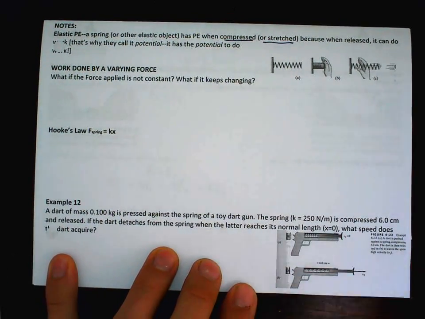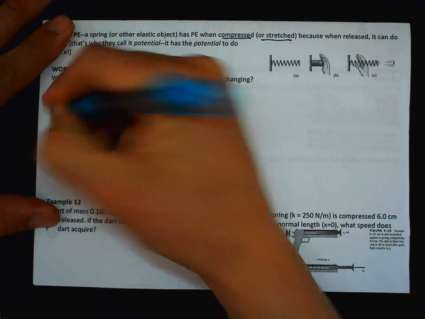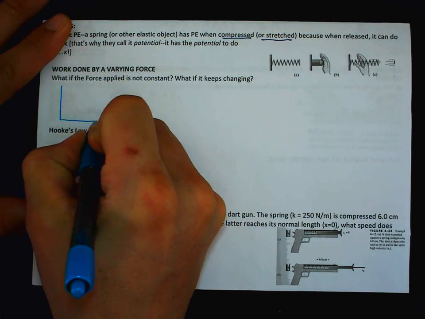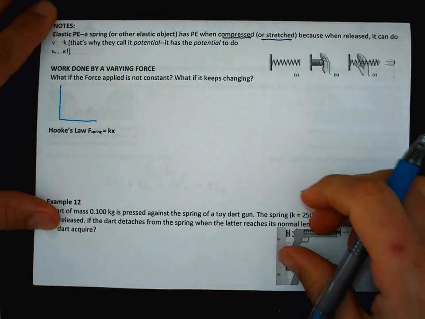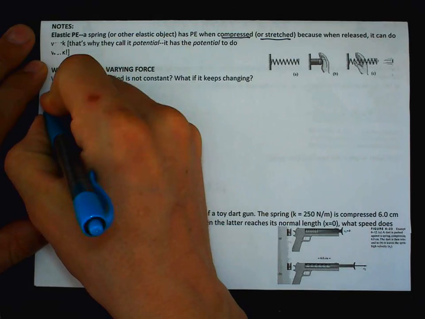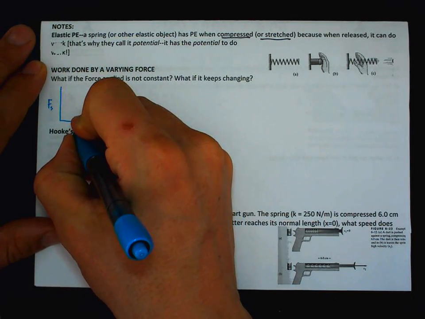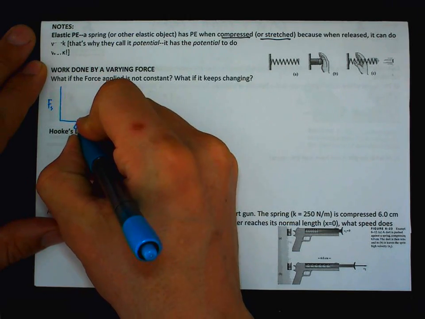Let's start with the graph, and this is going to be sort of review to start. So let's say we're going to compress or stretch a spring, and we're going to put the force here and change x over here.